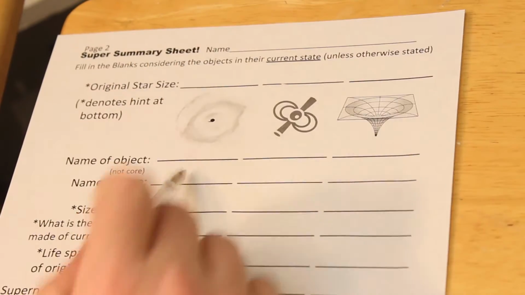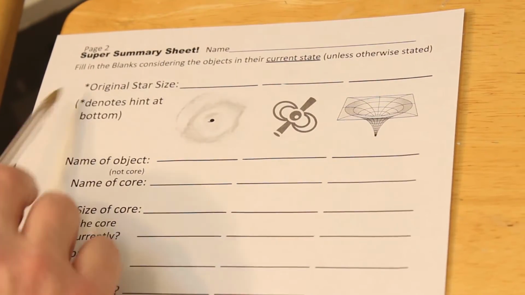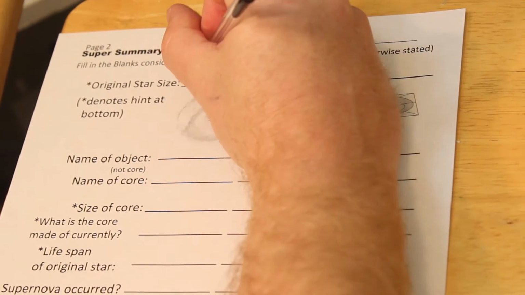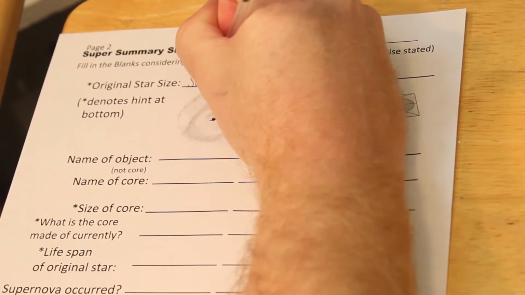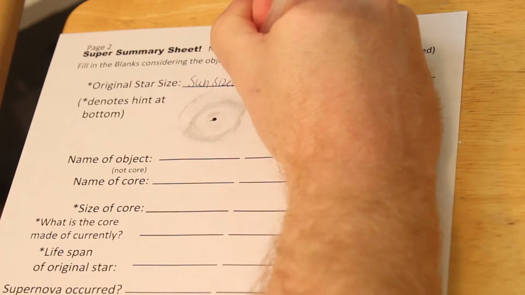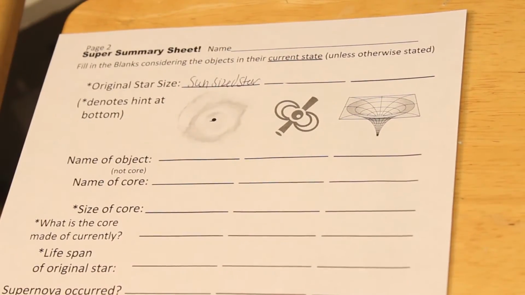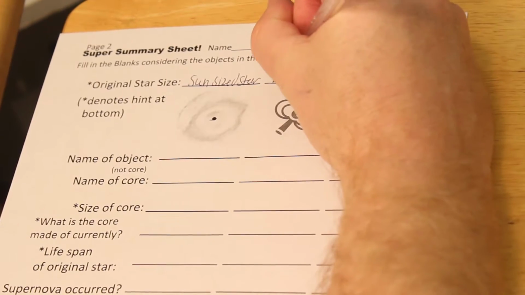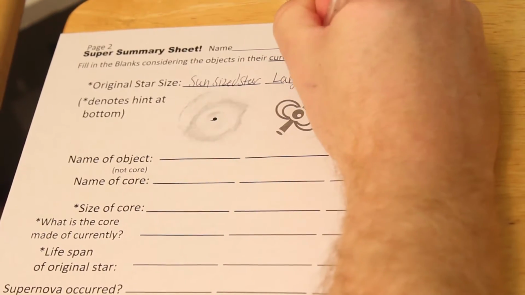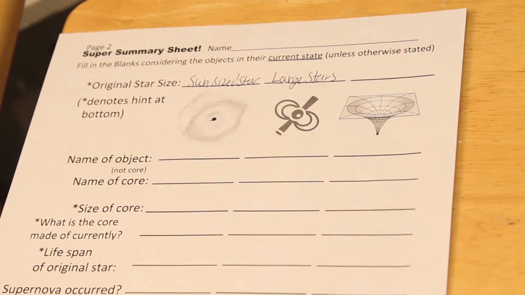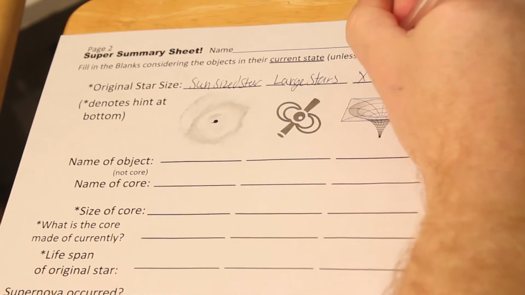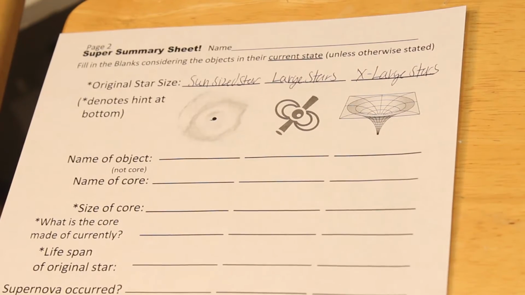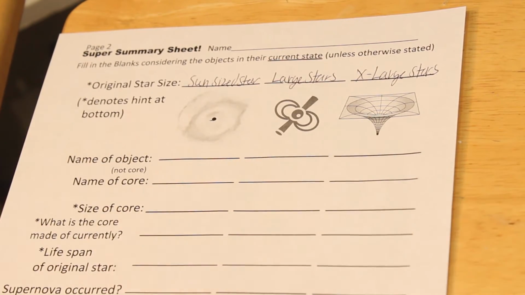And the first thing we have here is the original size star. Anytime you see an asterisk, it means there's hints at the bottom. But this is a sun-sized star, or one solar mass, sometimes called. Here we have what we're calling the large stars, and finally the extra large stars. And here's what they become.